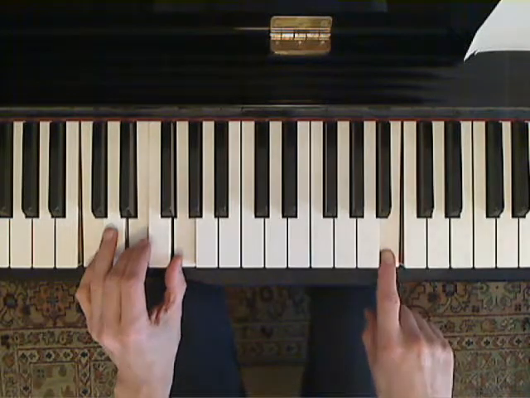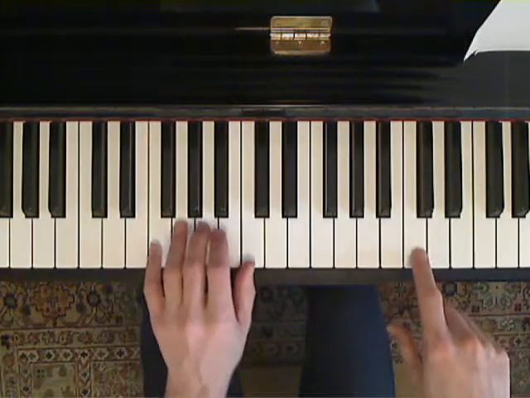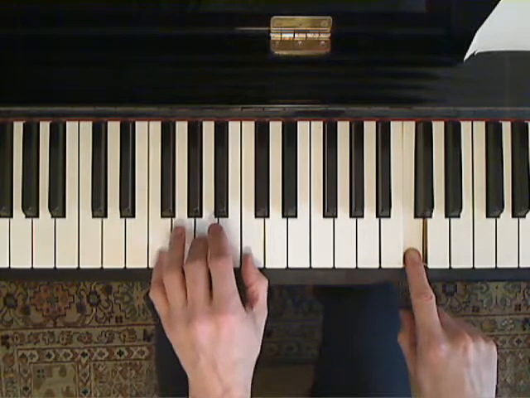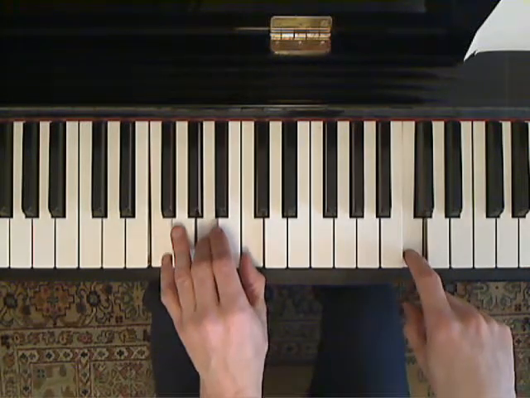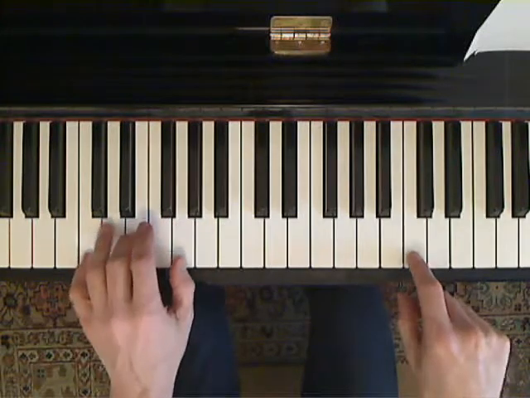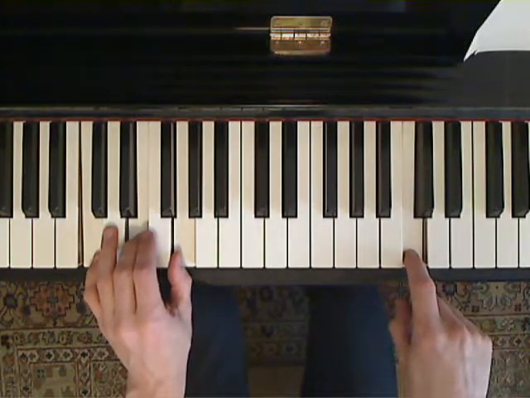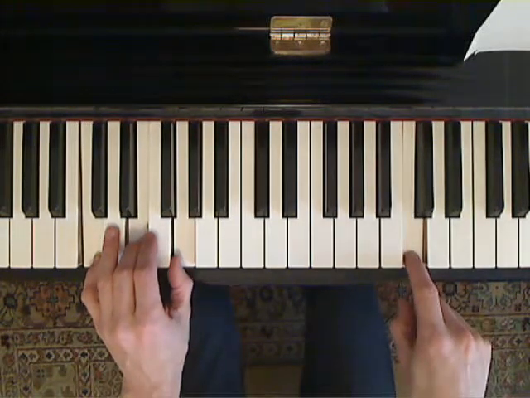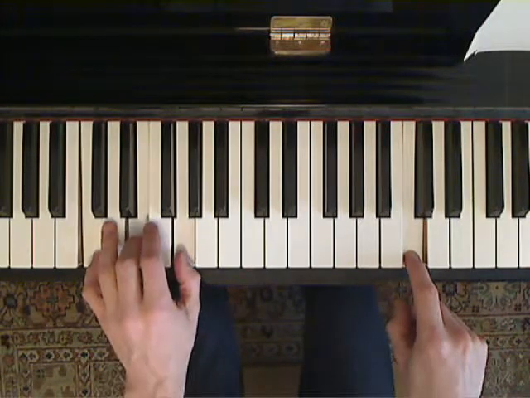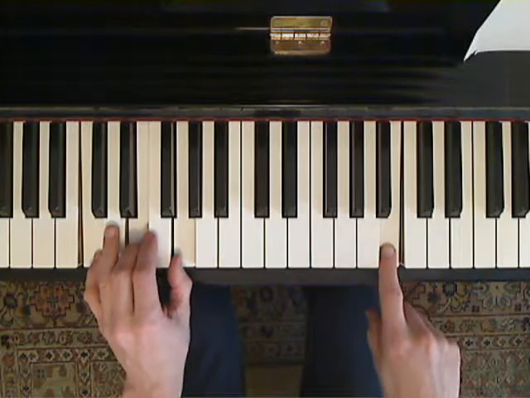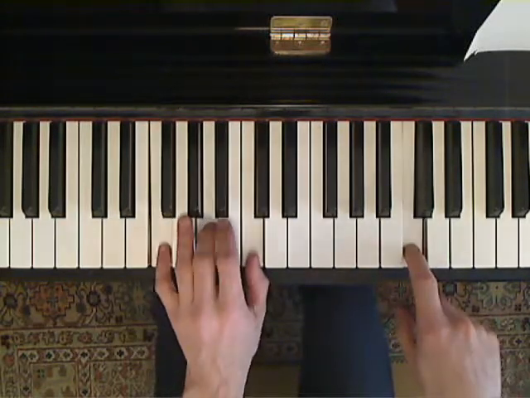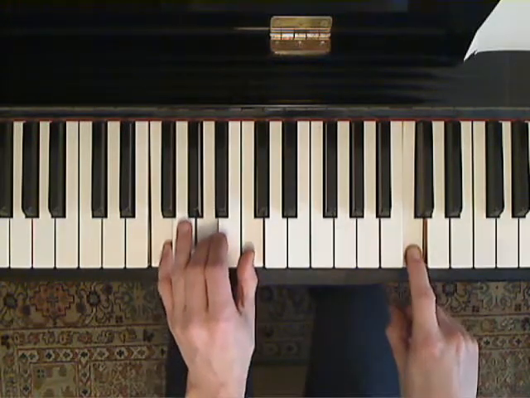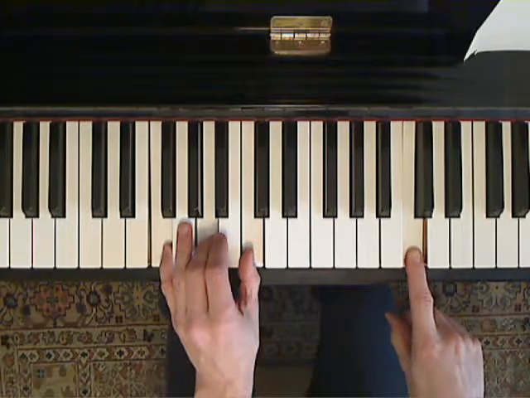Then I return to the C, but while I'm returning to the C, I will change my chord, and I will play an F major chord. So in the second case, while in the first case, when I first play the C, this is a chord tone which belongs, of course, to the C major chord. But when I return from the D to the C, this is a chord tone, and it is part, we could say, of the F major chord.